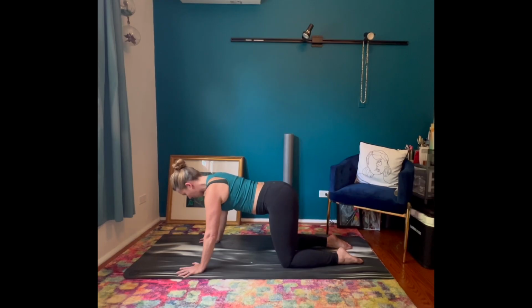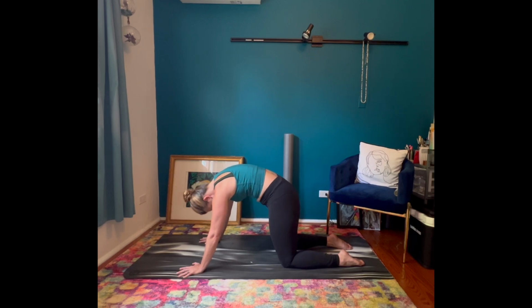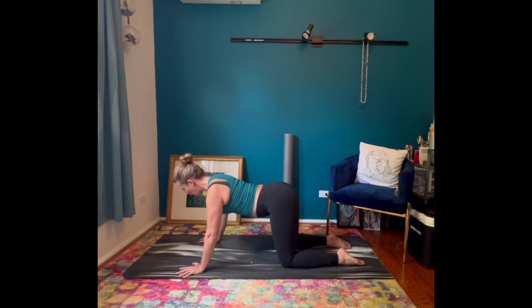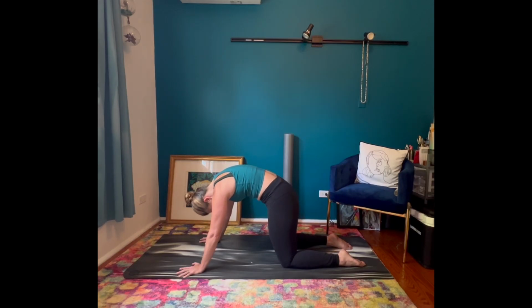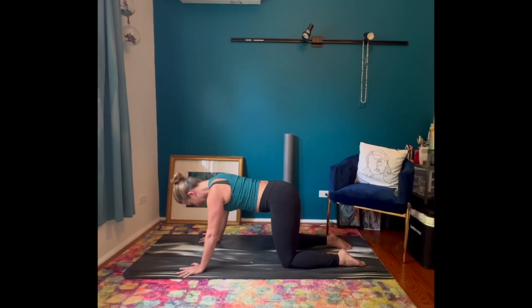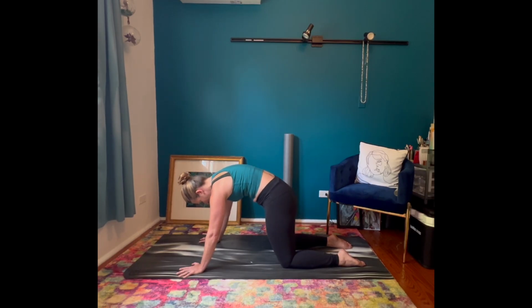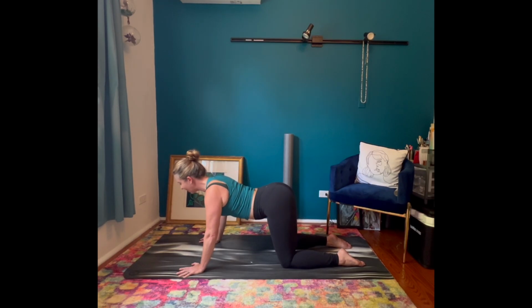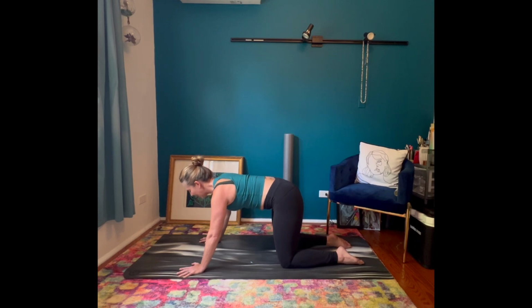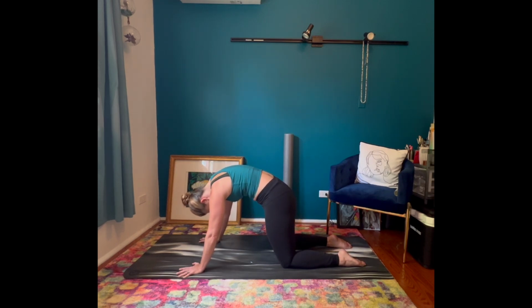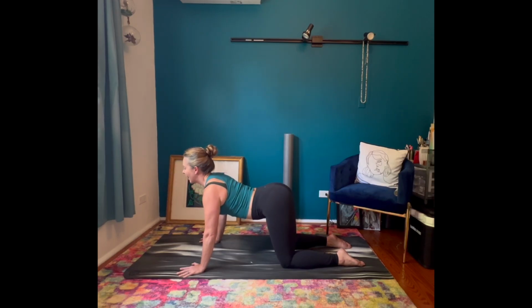And then inhale, arch the back, look up, move in the breath. Exhale, push the ground away, look towards the navel, really mobilizing through the spine, opening up the chest, tailbone goes high. Inhale. Exhale, push the ground away, tuck that tailbone as much as you can. Inhale, arch, look up. Exhale, round, tuck. Focus on the lower back as you're moving. Let the belly release as you open the shoulders, and let the belly contract as you tuck that tailbone. Inhaling up, exhaling down.